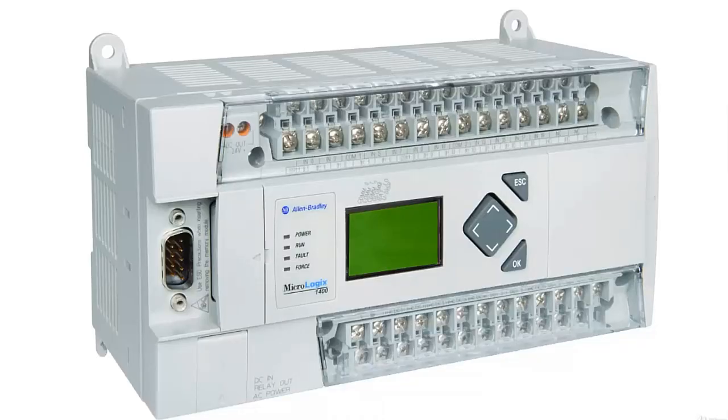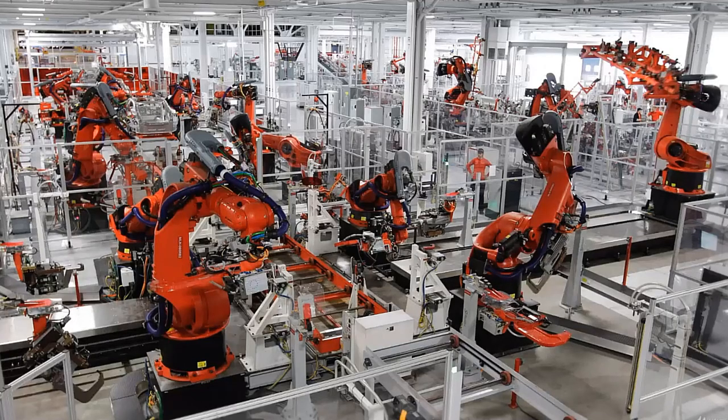The first thing I want to do is give you a little bit of history about automation and why a PLC exists. The first thing to understand is we need machines, we need equipment, and we want that equipment to run automatically. We want to have to touch it as rarely as possible. We want machines to do everything for us.